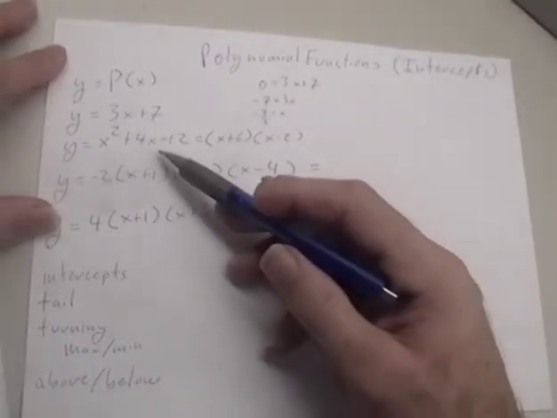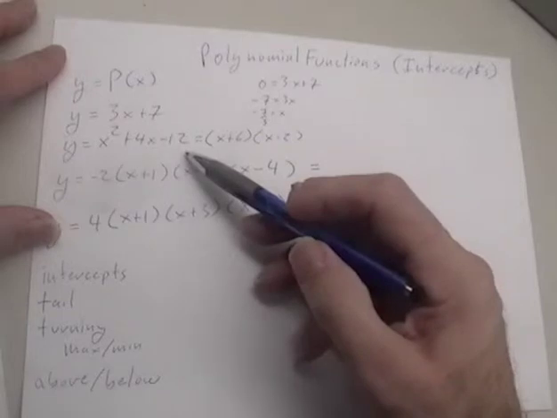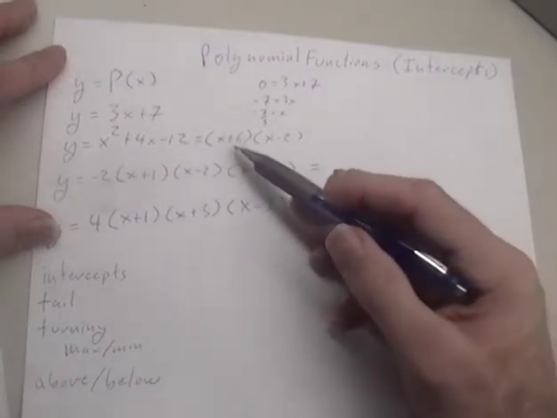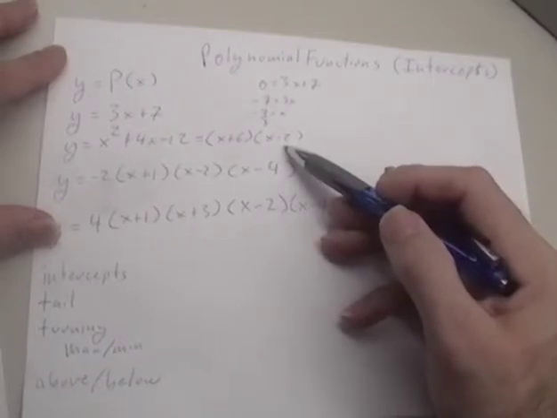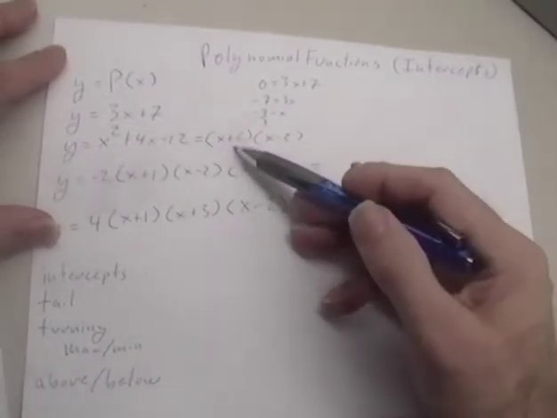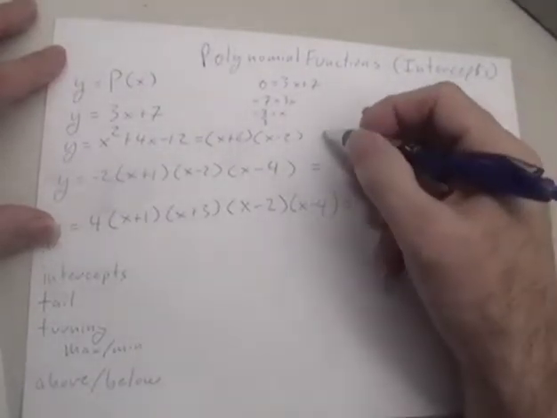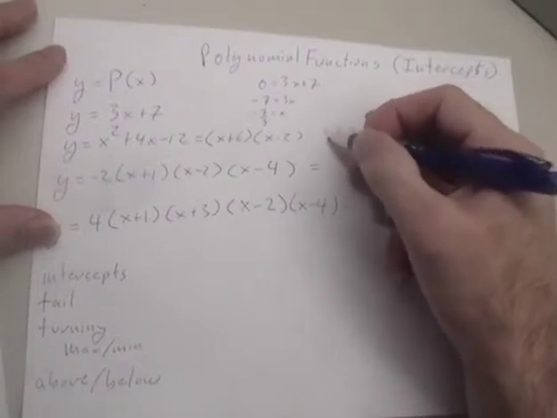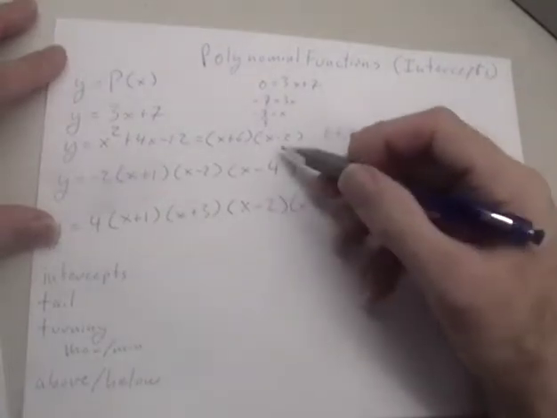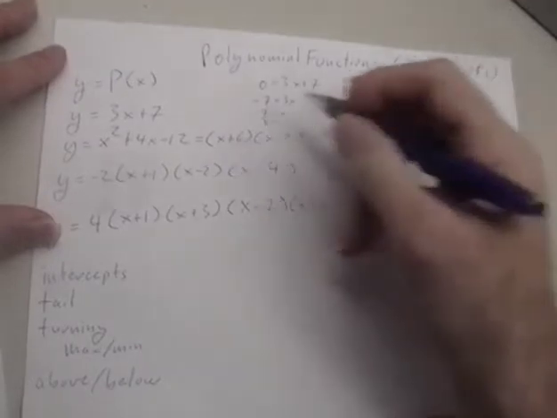If it's second order or above, you're best off looking at the factored form. In the case of x squared plus 4x minus 12, that factors nicely as x plus 6, x minus 2. So if y is 0, that means that either this or this would have to equal 0. So either x would be negative 6, and I'd have negative 6, 0 as an intercept, or x would equal 2, and I'd have 2, 0 as an intercept.